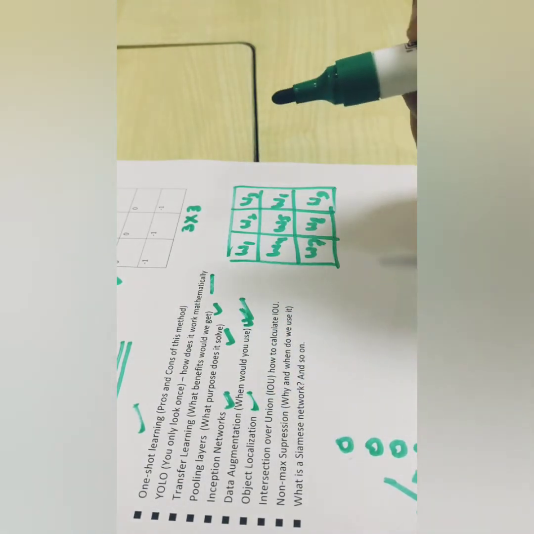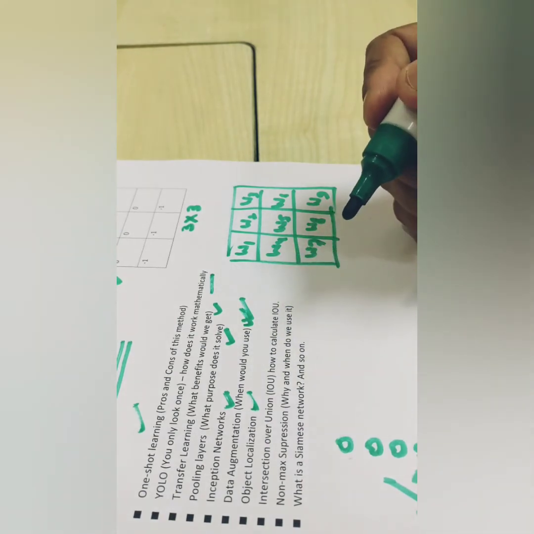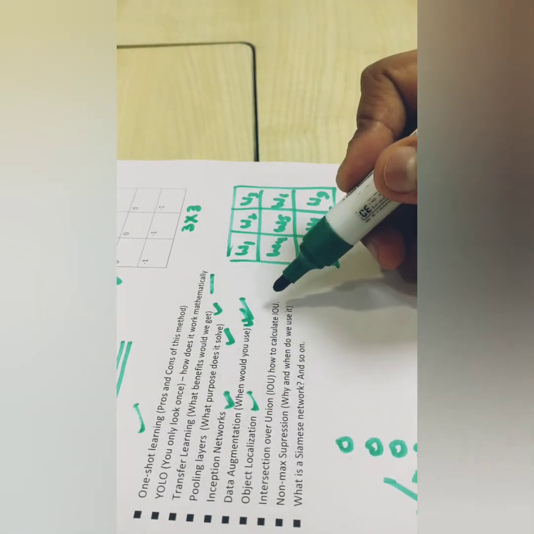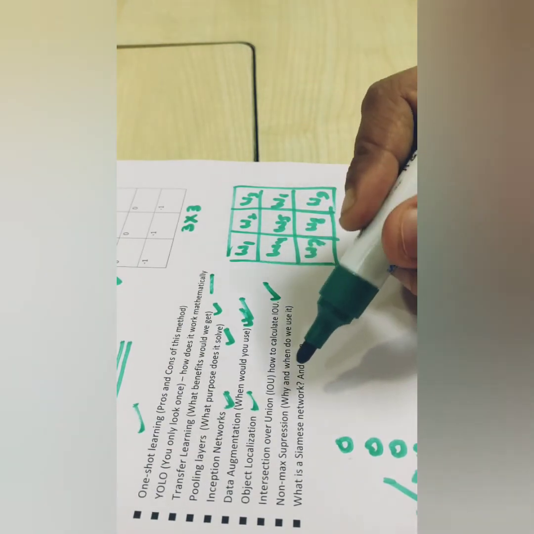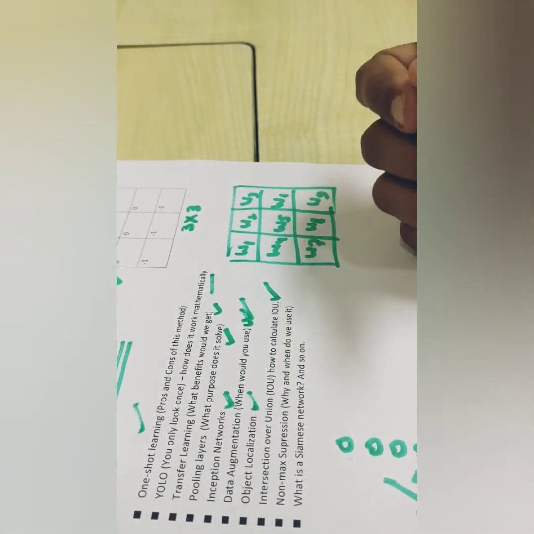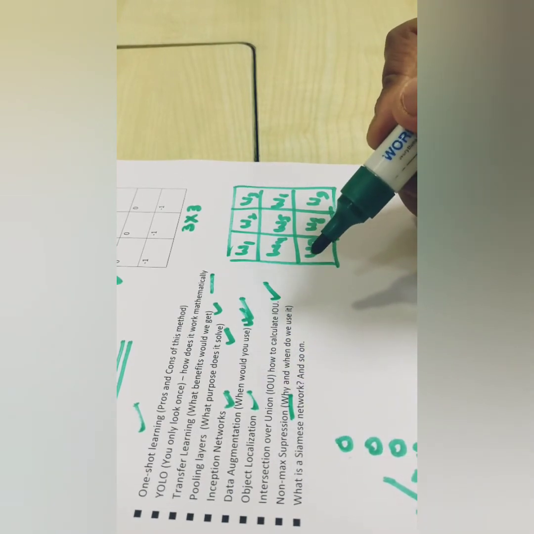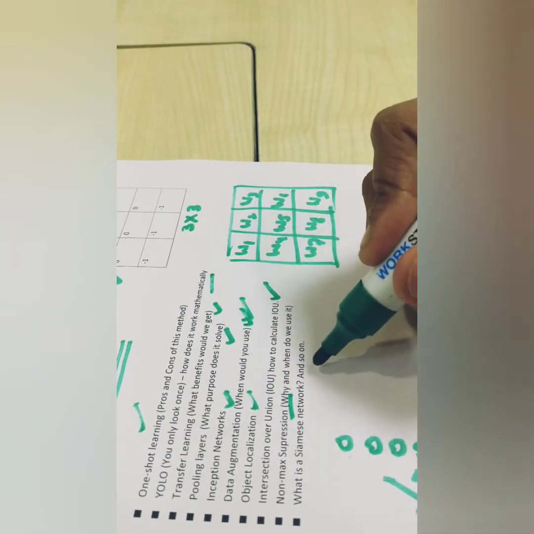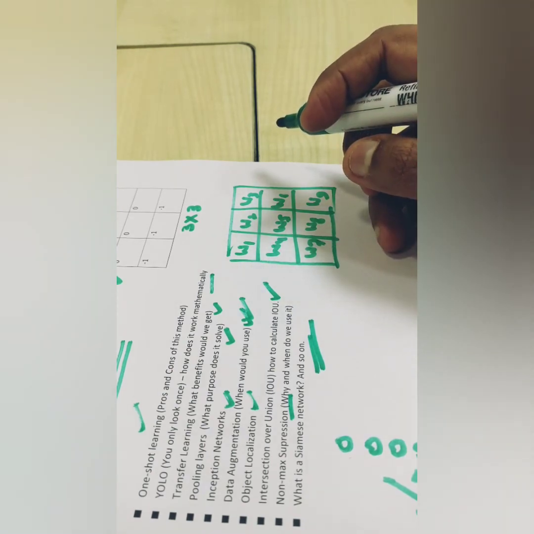What is object localization and how can we do that? This is very important because that's how you are going to eventually identify the object. What is IOU, commonly called intersection over union? You should explain this mathematically: how we use two different bounding boxes, take the ratio, and explain it. And why do we do non-max suppression? And eventually some people might also ask about what Siamese networks are and so on.